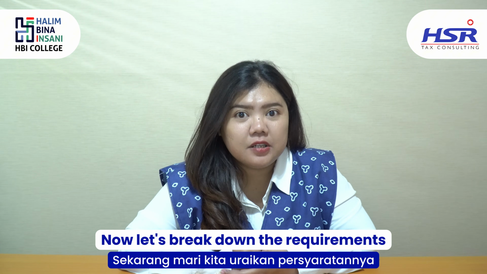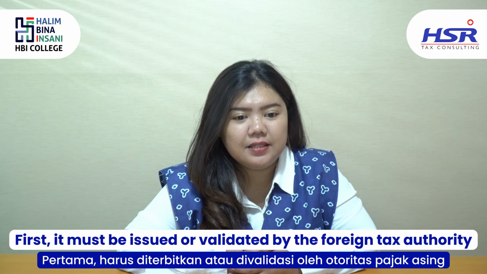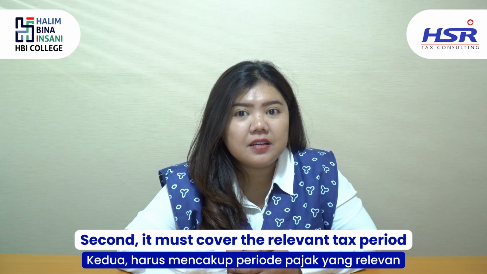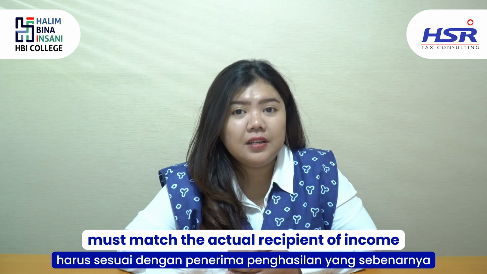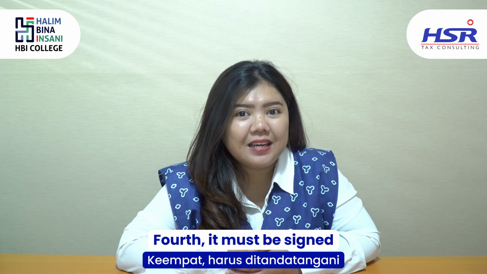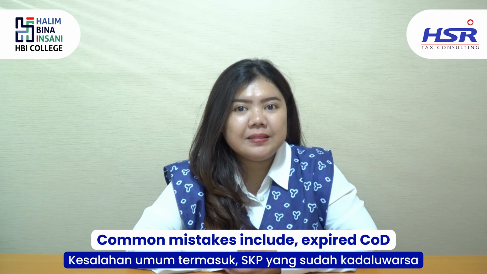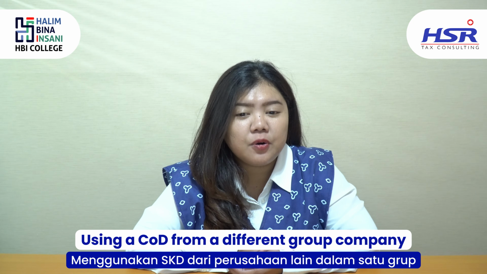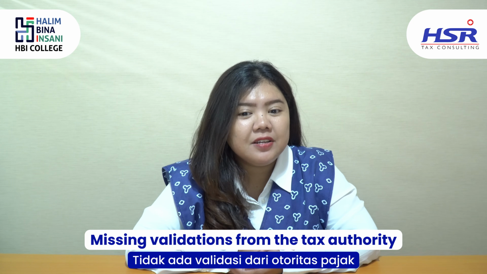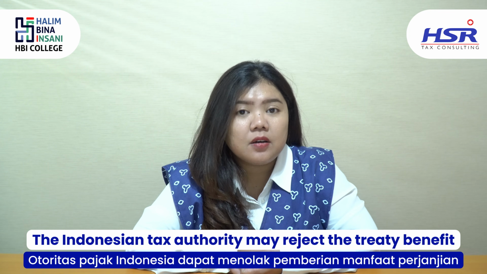Now, let's break down the requirements. First, it must be issued or validated by the foreign tax authority. Second, it must cover the relevant tax period. Third, the information must match the actual recipient of income. Fourth, it must be signed, stamped, or electronically validated. Common mistakes include expired COD, mismatch in entity name, using a COD from a different group company, and missing validation from the tax authority. If any of this happens, the Indonesian tax authority may reject the treaty benefit.